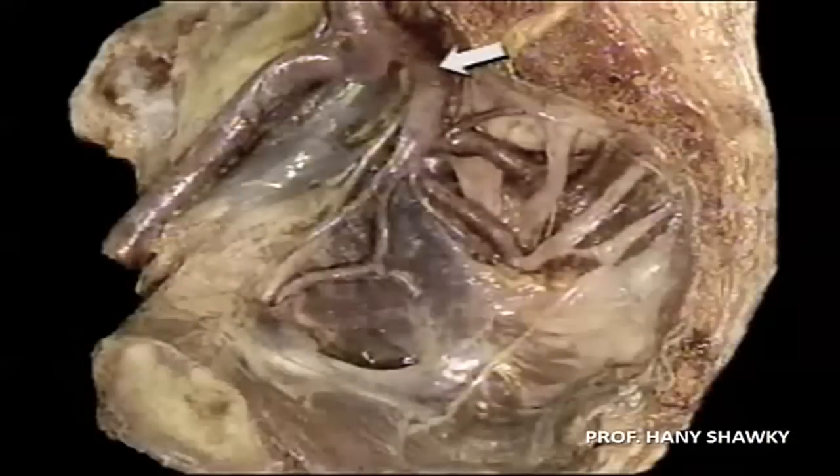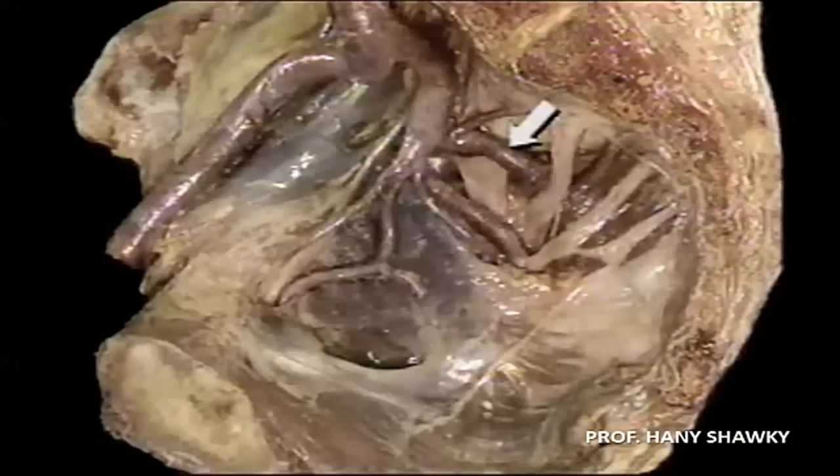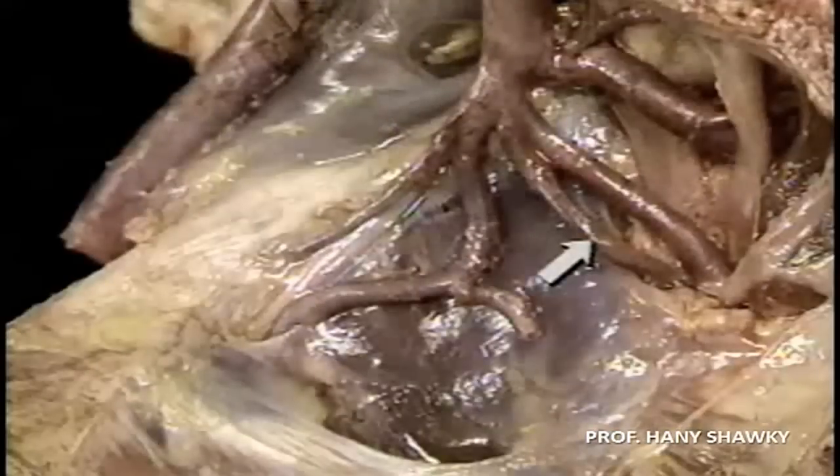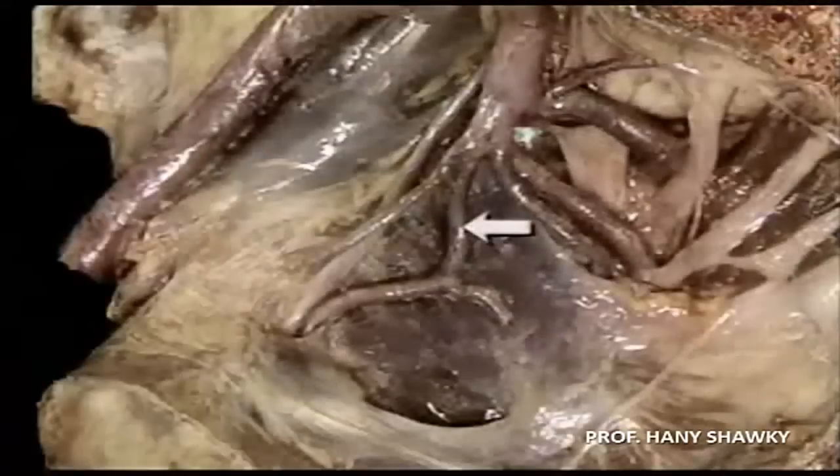Regarding the vessels, this is the internal iliac artery. This is the continuation of its posterior division, the superior gluteal artery, passing between the lumbosacral trunk and S1. This is the inferior gluteal artery which arises from the anterior division, passing between S1 and S2. This is the internal pudendal artery, and this is the obturator artery.